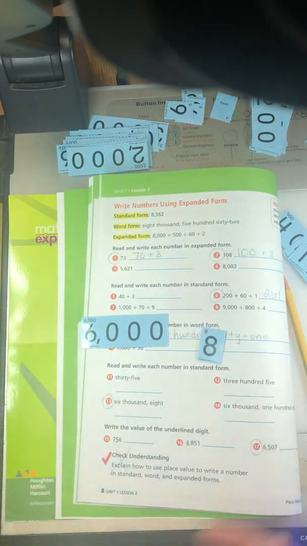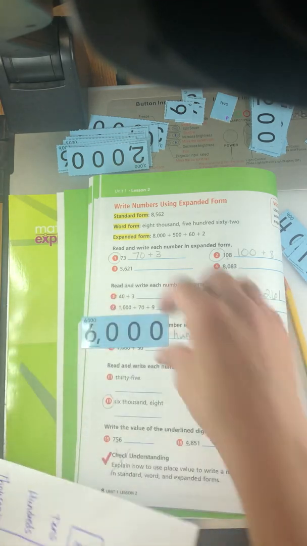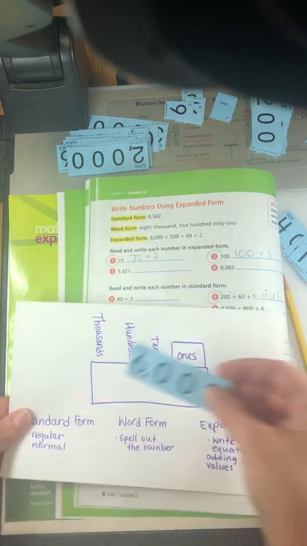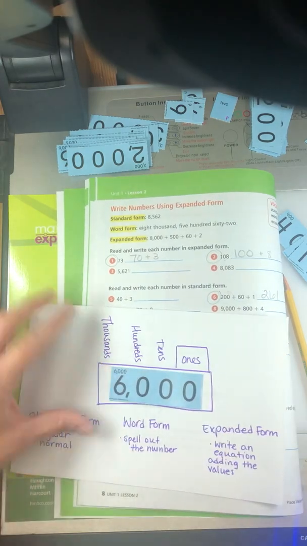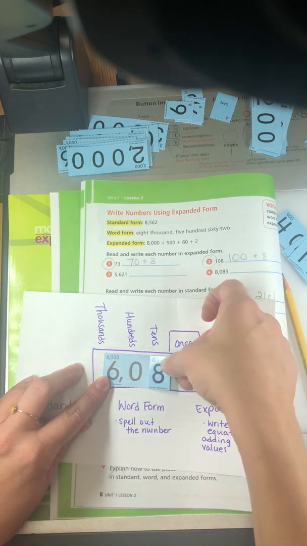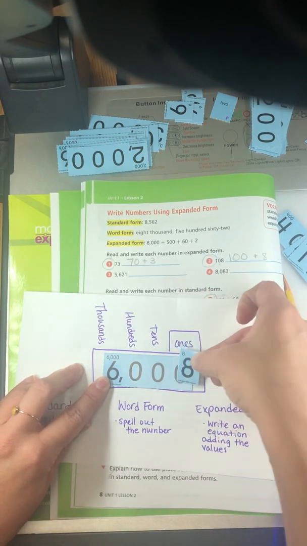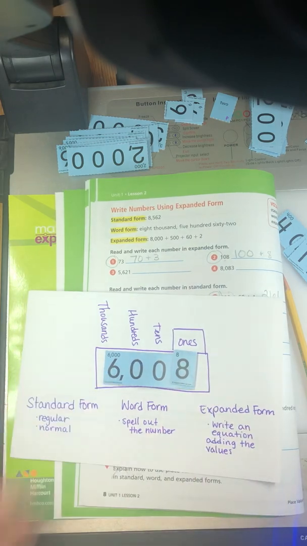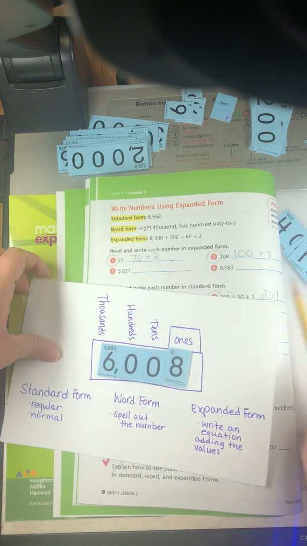And this is where you can use your mat to make sure that the digits are going to go into the correct place value. So here's my 6,000. Okay. My 8, it's not going to go here. It's not going to go into the tens. It's going to go into the ones. So 6,008. That's how we would write that number in standard form.